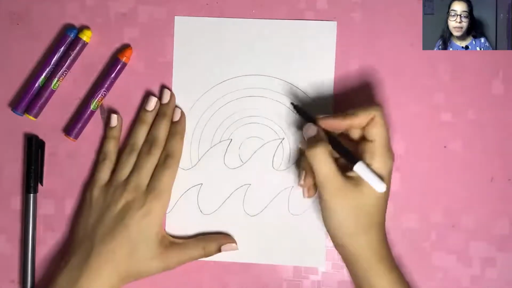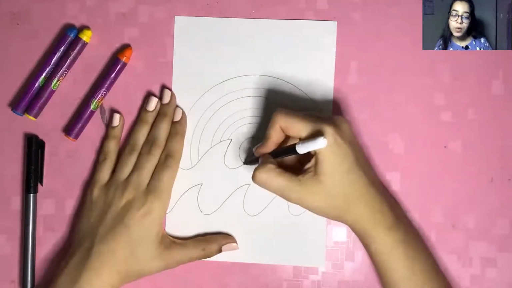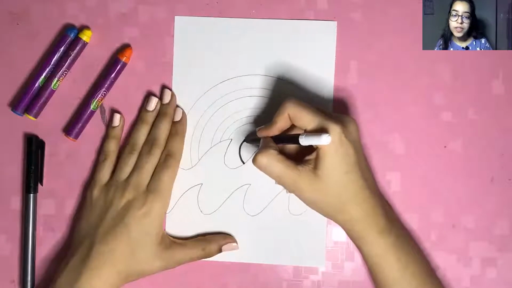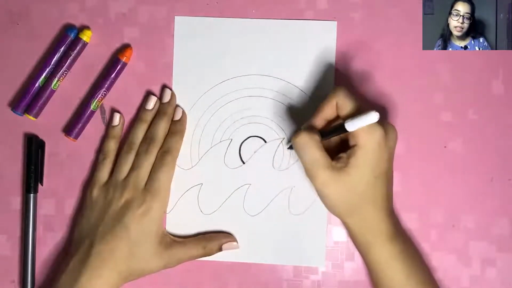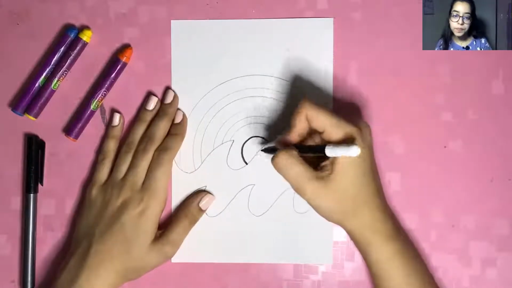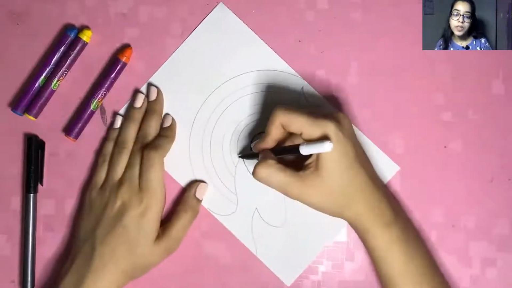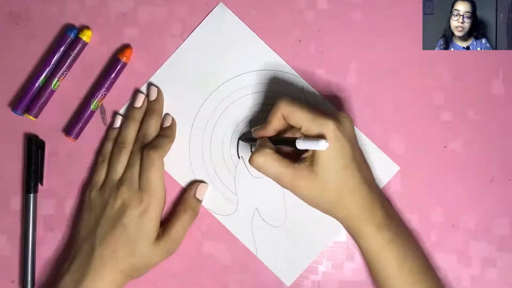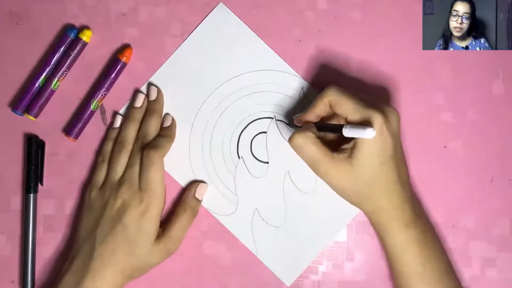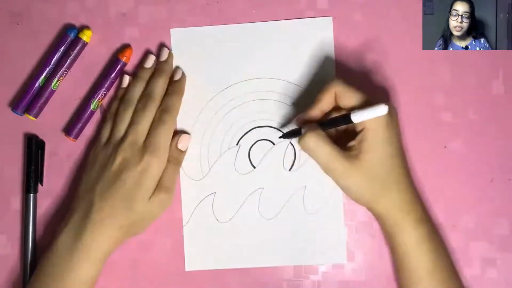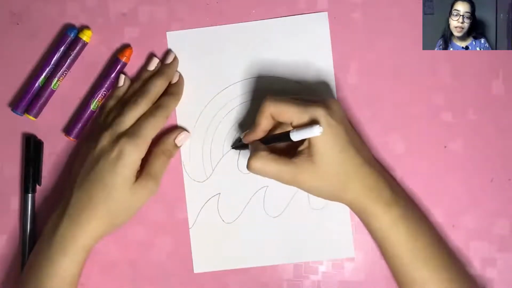Okay. Then I'm going to outline. Let's begin by outlining the first circle, the smallest circle. Okay. And then let's go ahead. Let's give an outline to the second circle, just the next one from the center. Okay. Make sure you are giving a clean outline.